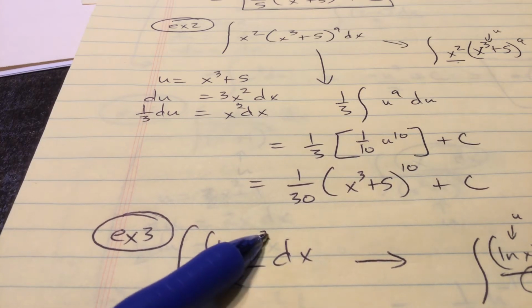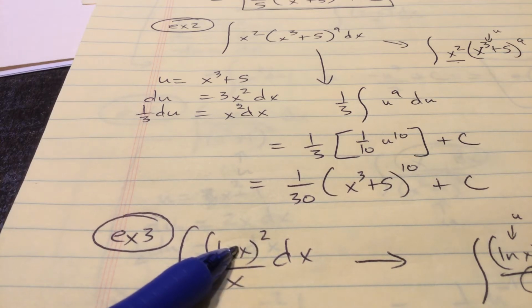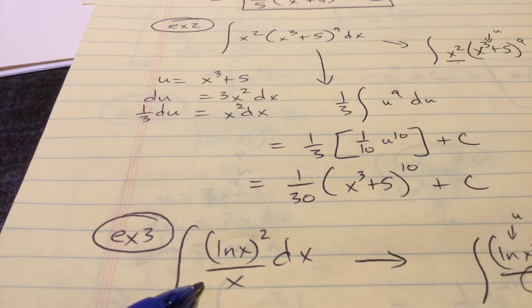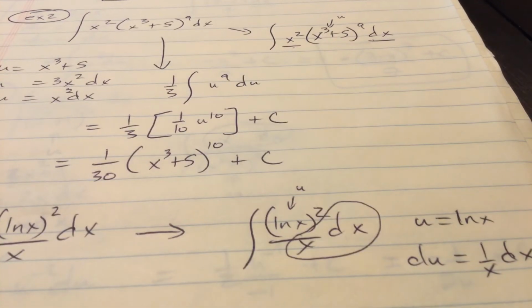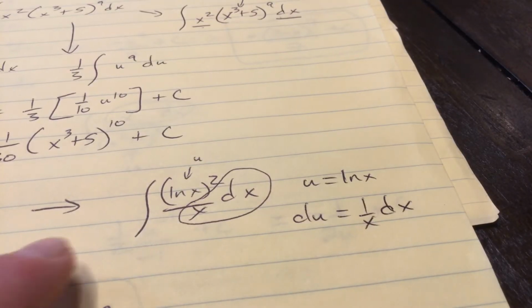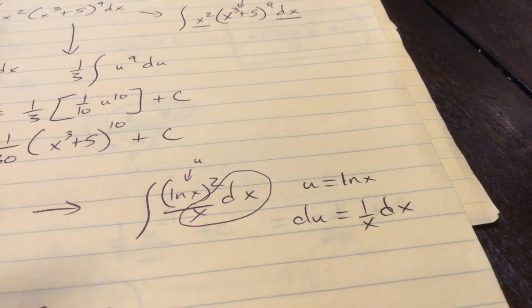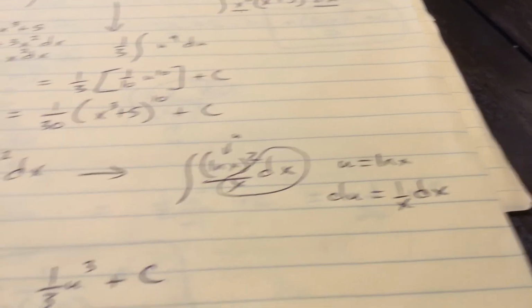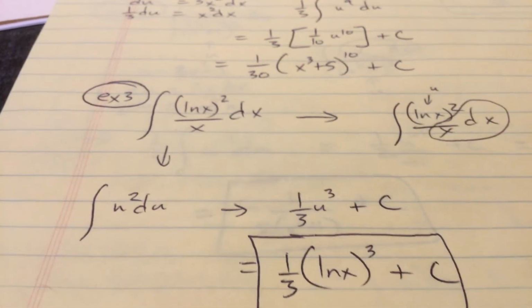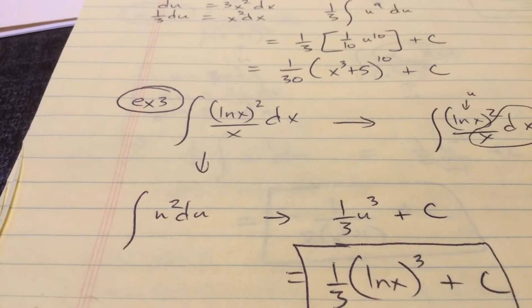Then I'd have u squared. And if I take the derivative of u, again, I get 1 over x dx. Everything would be substituted in for. All right? And I've kind of shown that that is going to be u. That's going to be du. We got it. I didn't have to tweak du at all. So it's going to be u squared du.